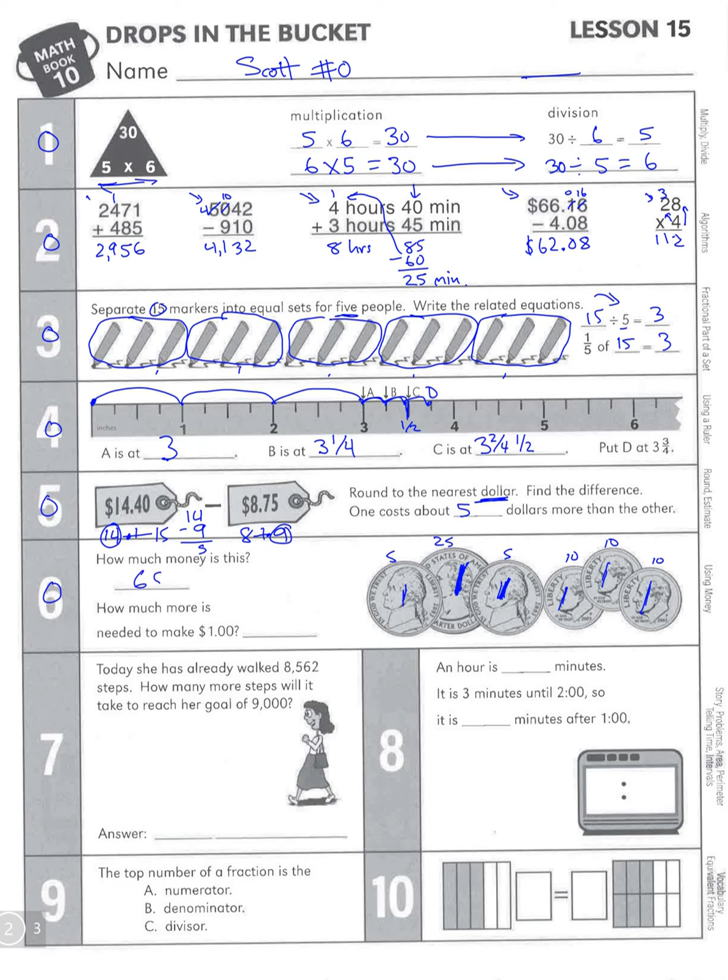So 65 cents. So if we have $1 here, and we're going to take away 65 cents, right? We need to take this dollar away and turn it into 10 cents, right? So 10 take away 5 is 5, and 9 take away 6 is 3. So we would need 35 more cents to make $1.